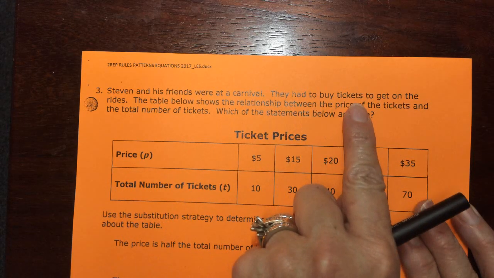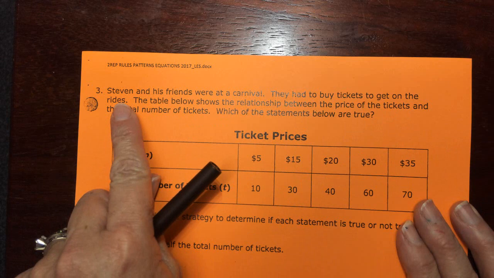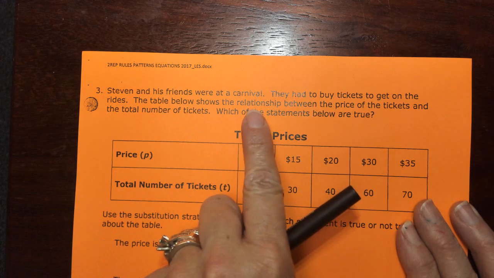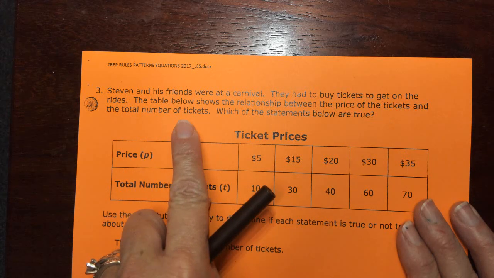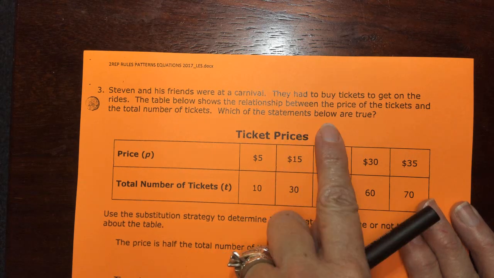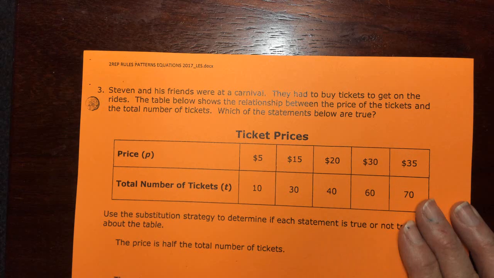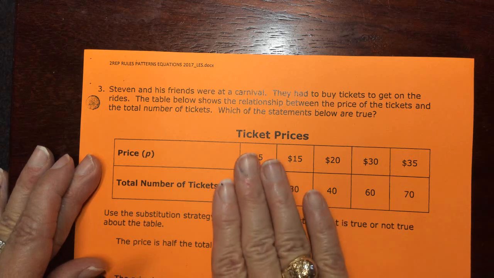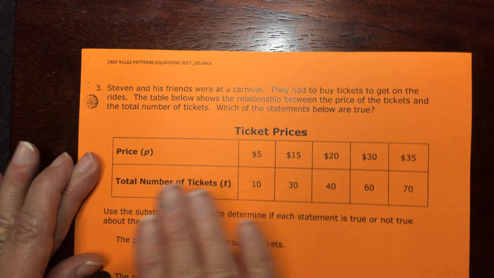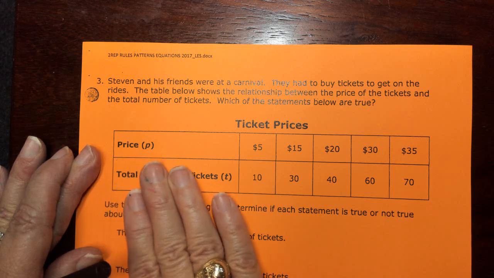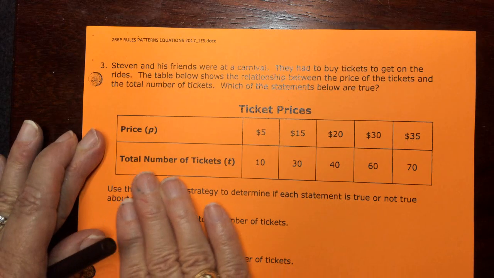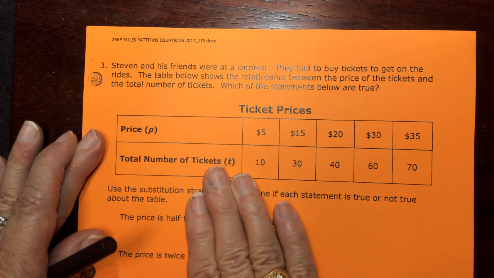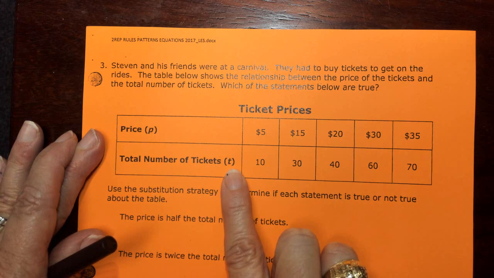They had to buy tickets to get on the rides. The table below shows the relationship between the price of the tickets and the total number of tickets. Which of the statements below are true? So I noticed that we have the ticket prices. We have the price, which is going to be represented by the variable P. And we have the total number of tickets, which is represented by T.